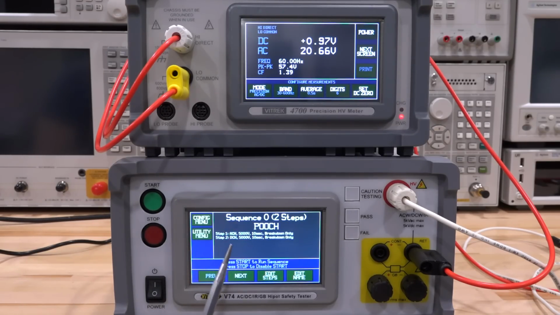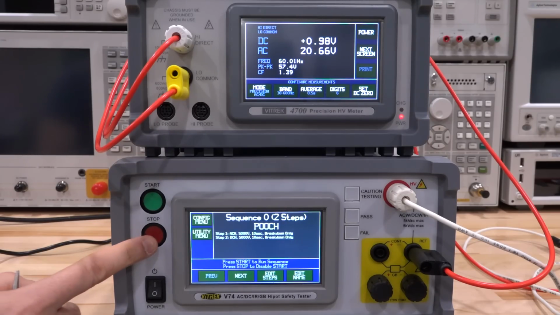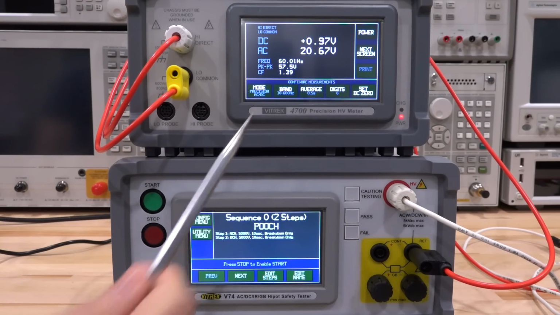But I have it configured to do 2 different tests. To apply a 5,000 volt AC with a 10-second dwell time and a 5-second ramp up, meaning that it will take 5 seconds for it to reach 5,000 volts, and it will hold that for 10 seconds and then ramp it down. And then it will apply a DC voltage, also 5,000 volts, we'll do the same thing, hold it for 10 seconds, and then bring it back down. This is a very simple test. There are many other different configurations of tests you can do, but this can only go up to 5,000. So let's run it, and then we can take a look over here and see what happens.